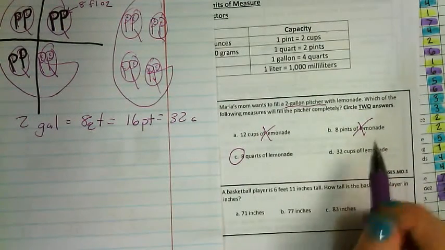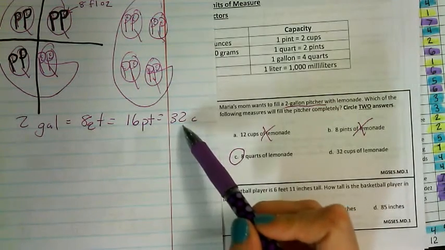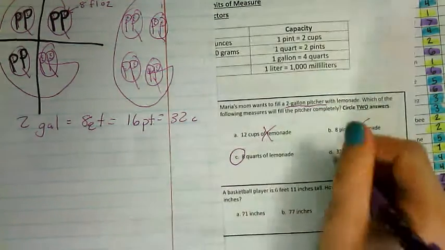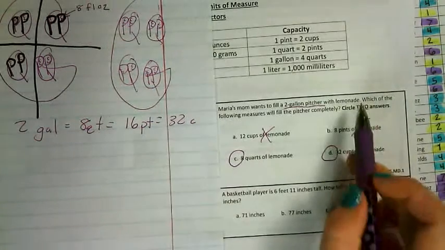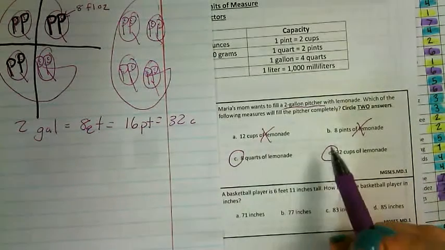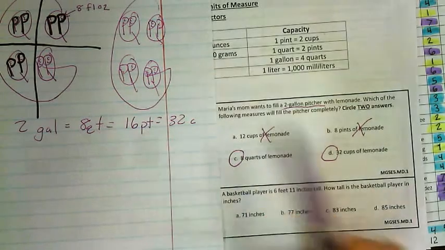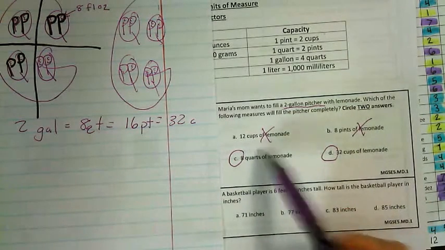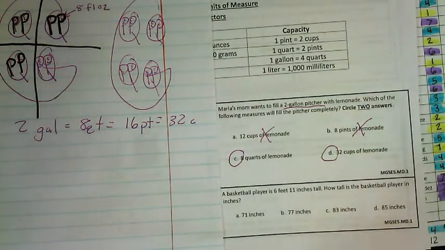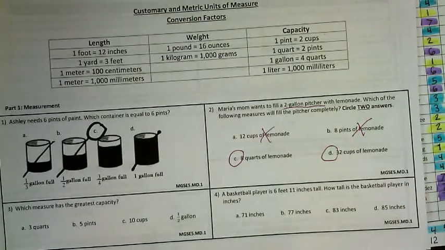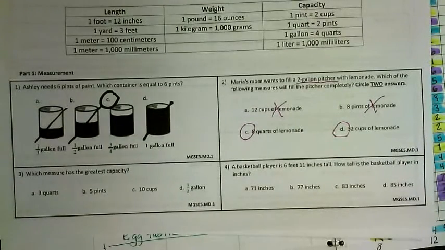32 cups of lemonade? Yes, I have 32 cups in my 2 gallons, so that is also going to fill it up. It said circle 2 answers, and I have circled 2 answers. I drew my pictures and solved it out before I ever looked at my answer, so I know these 2 must be the correct answers. All right, let's look at the next one.